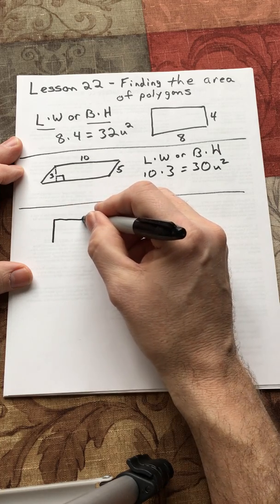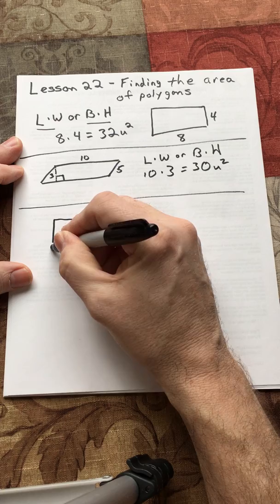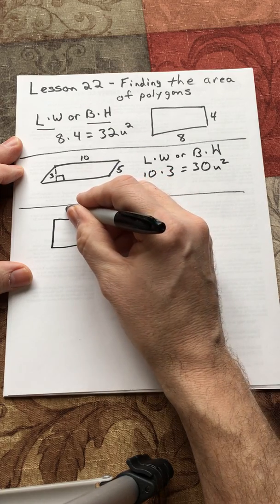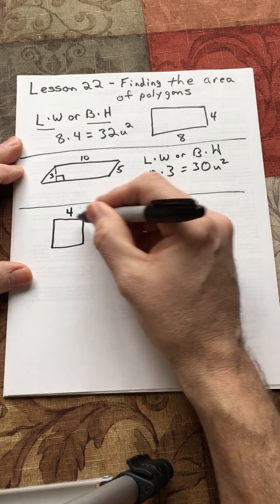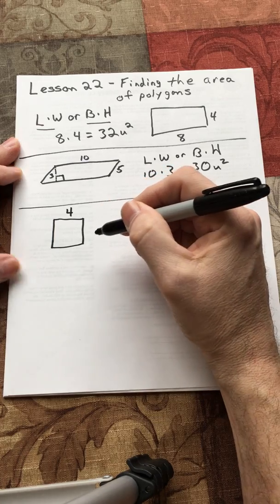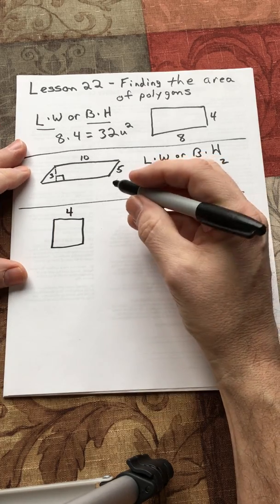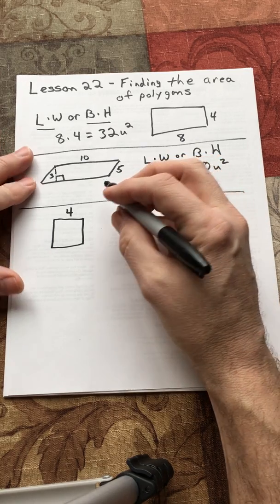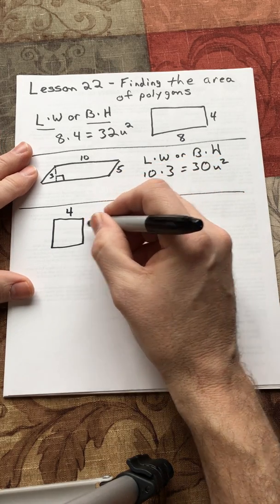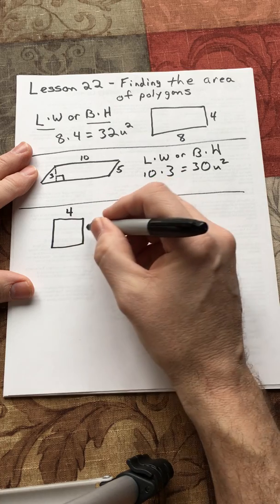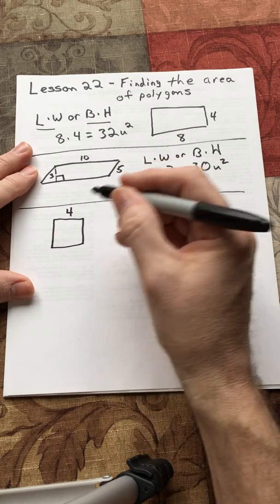This is a rectangle, but it's a very special type of rectangle. It is a rectangle that has all the sides equal. Well, we know what kind of rectangle this is. That's a square. It's also a quadrilateral. And so we know that not only is this side 4, but so is this one, and this one.